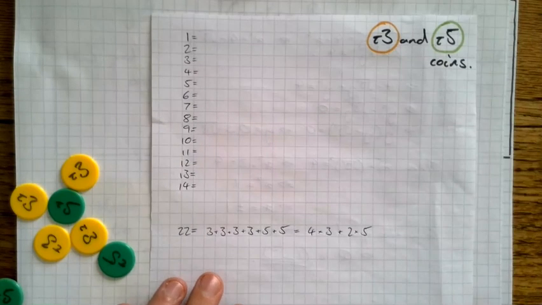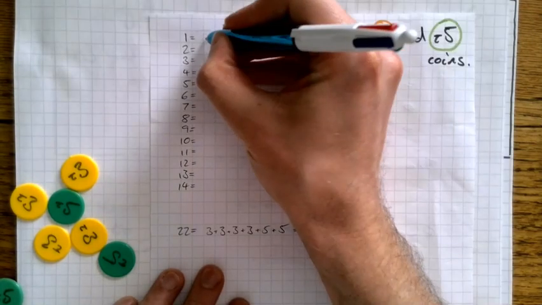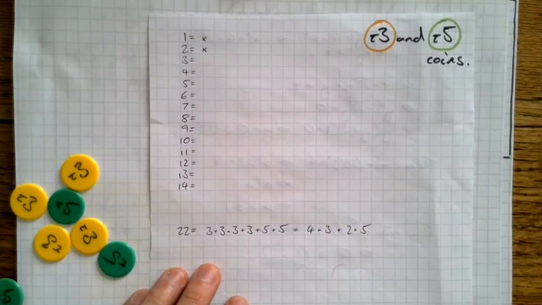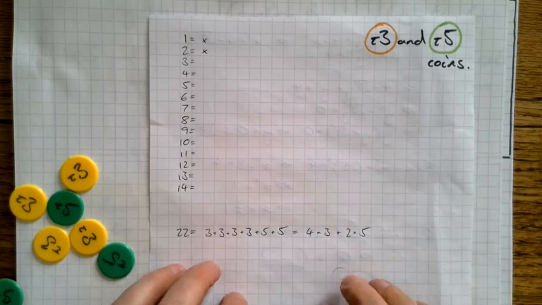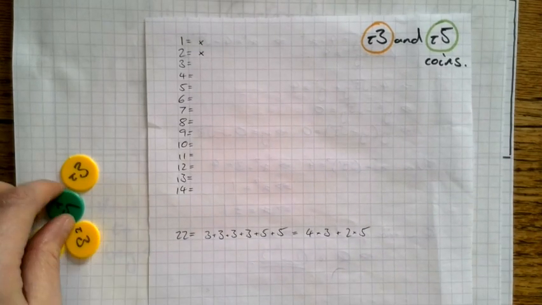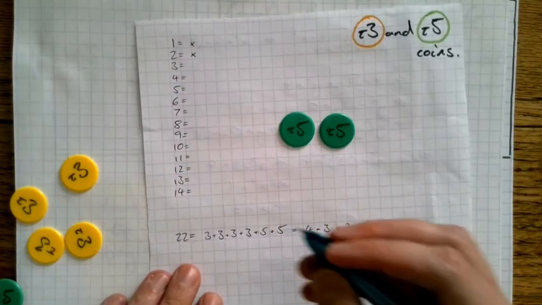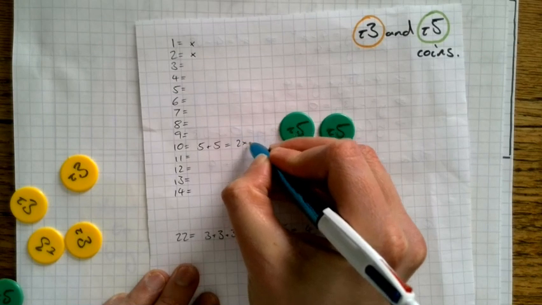What other numbers can we make? Well, 1 and 2 are too small, so we definitely can't make those. I couldn't buy a sweet for 1 twonk just using these coins. How about some of them? Well, let's just throw some in. A 5 and a 5 will make a 10. 10 is 2 lots of 5.